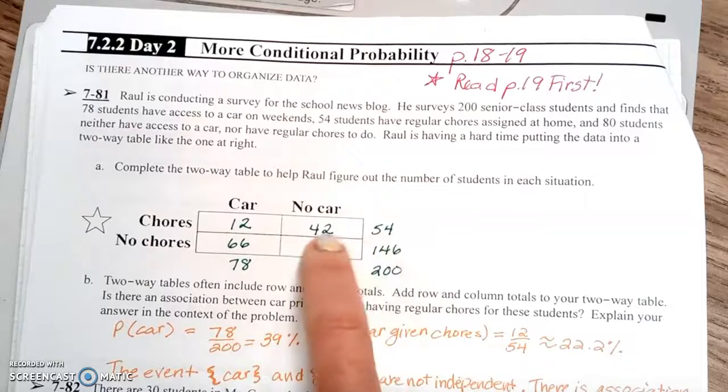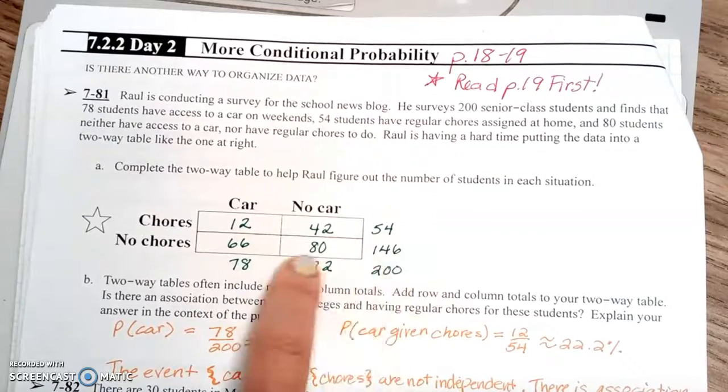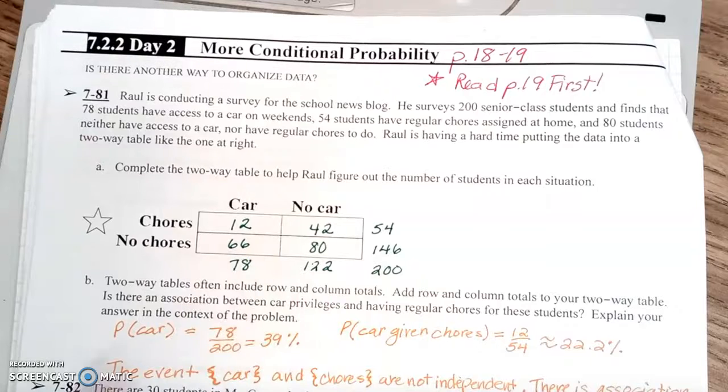Then you could subtract 42 from 54 to get the 12. You could subtract 80 from 146 to get the 66. So there's a couple ways to get those numbers, okay?